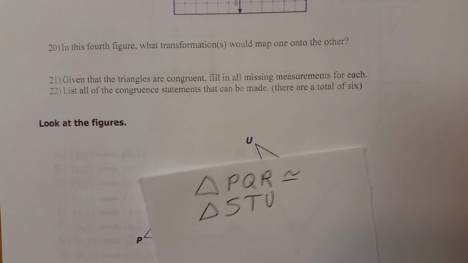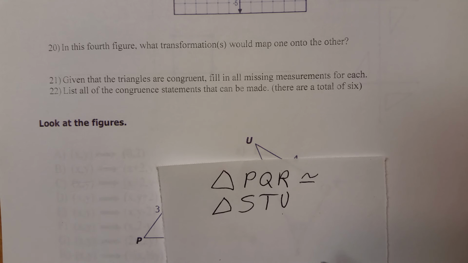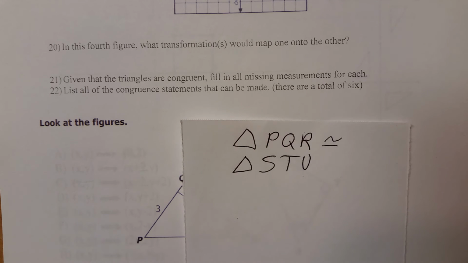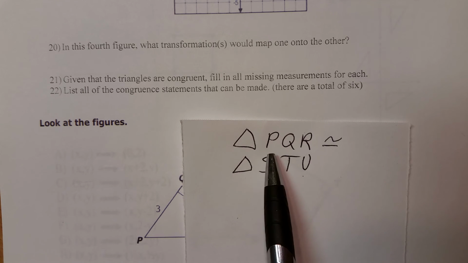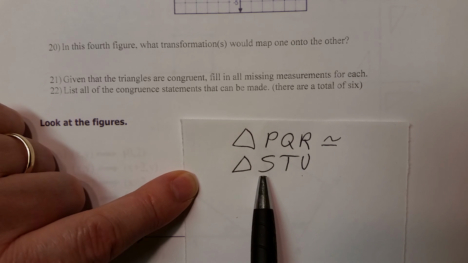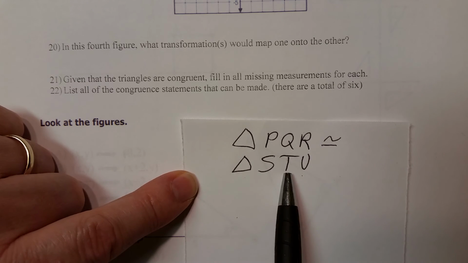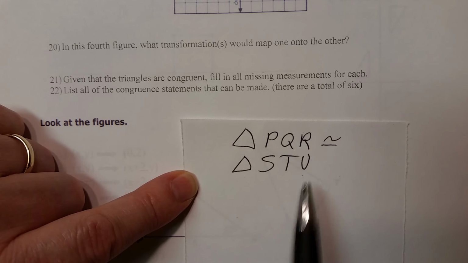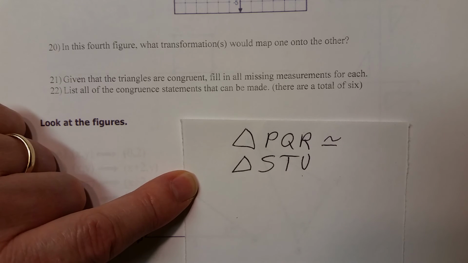Once we have it labeled that way, every set of congruency can be pulled from this. So angle P is going to be congruent to angle S, angle Q to angle T, angle R to angle U. Those are going to be corresponding to one another. Same with the sides.